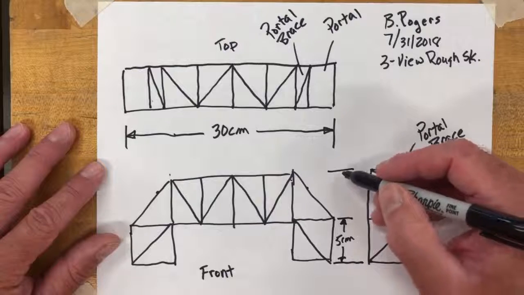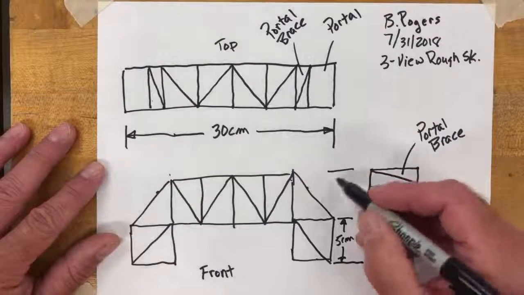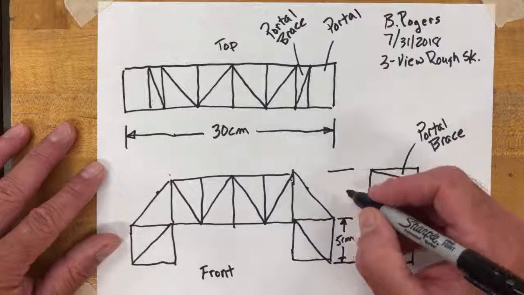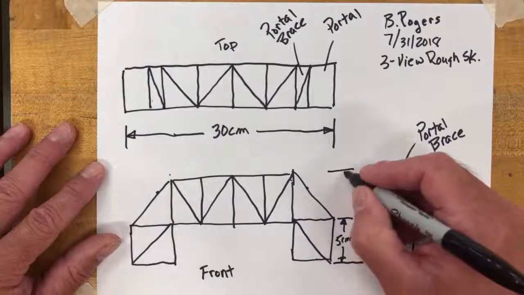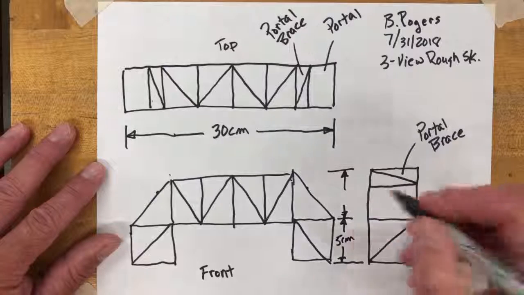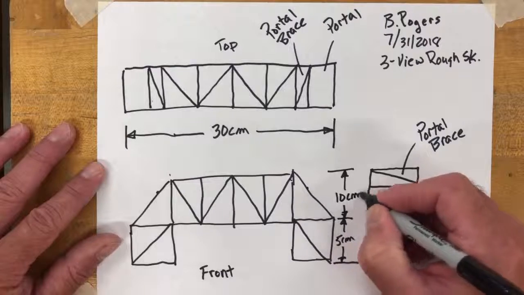I would go no more than 10 centimeters tall here and no less than 5 centimeters. So somewhere between 5 and 10. So I'm going to put in 10 centimeters here, twice the height of the piers.